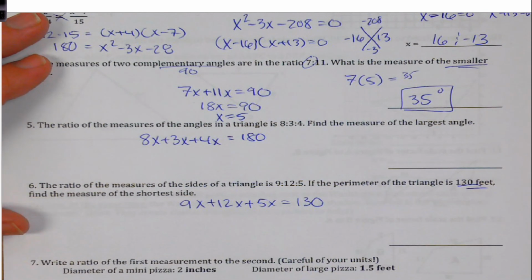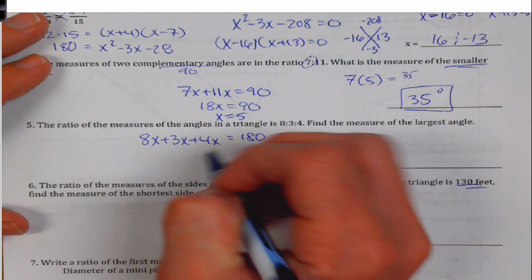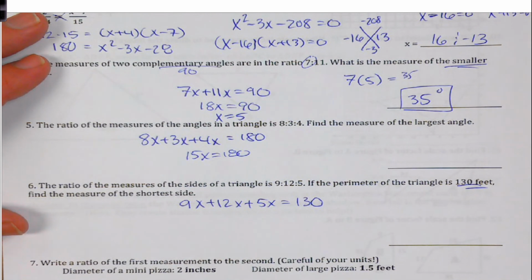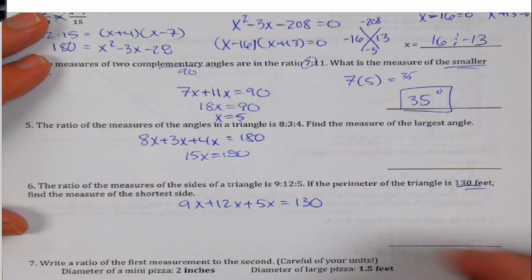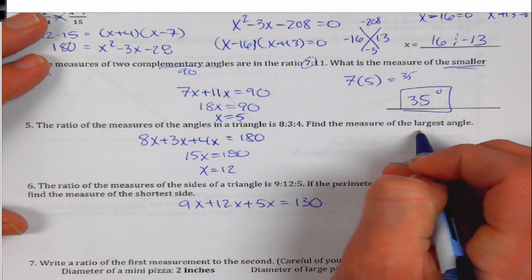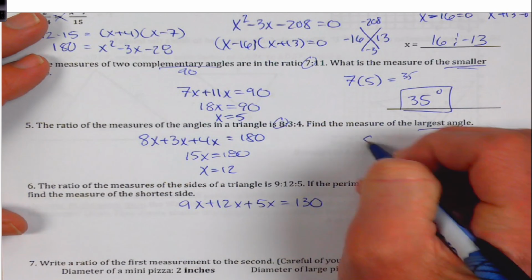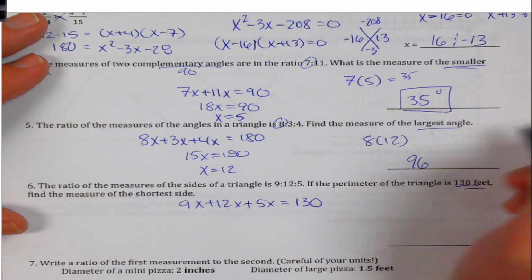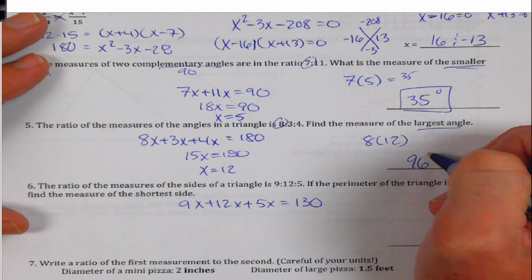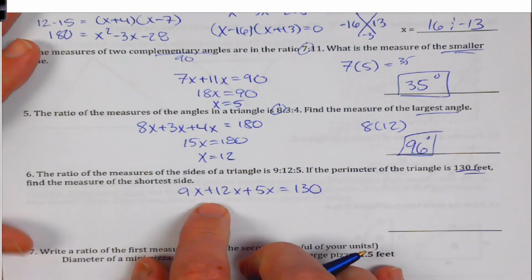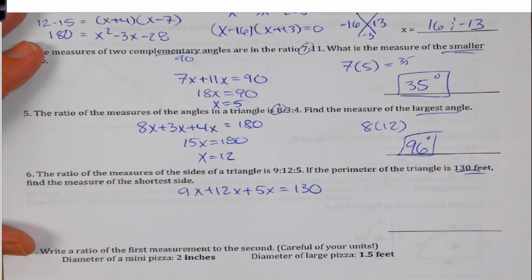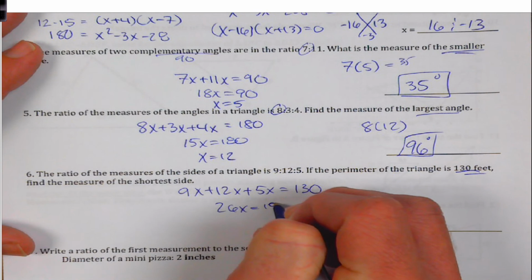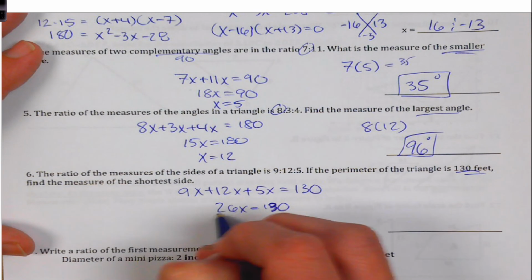So anyways, the top one we get 8, 3, and 4. Adding together give me 15x equals 180. And then 180 divided by 15 is going to give us x equals 12. I'm trying to find the largest angle, so we're going to use 8. So 8 times 12 is going to give us 96. That's degrees. Boom. This one, 9, 12, and 5. So 9 plus 12 plus 5 is going to give us 26x equals 130. Divide by 26.